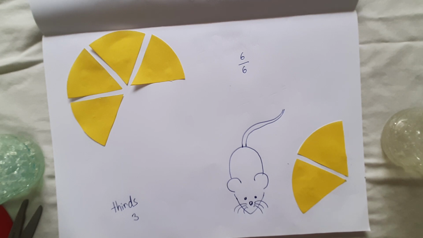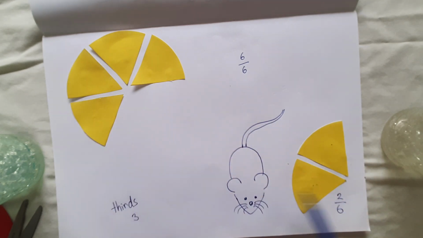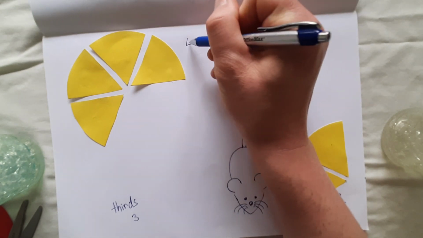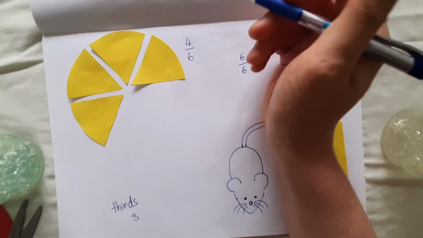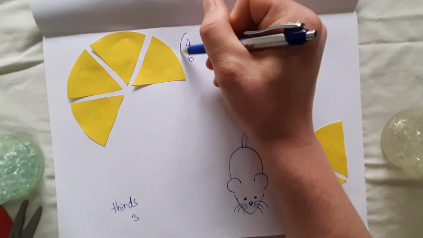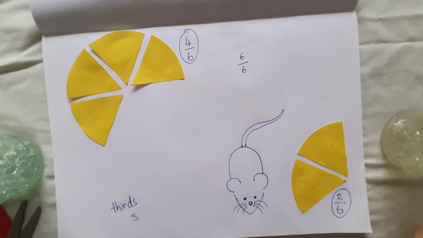What fraction of the cake did he take? He took 2 sixths. 1, 2. These are both called sixths because there were 6 pieces in the whole cake. And the baker said, oh my gosh, I have only got 4 sixths of my cake left. He was so upset. 4 sixths left for the baker, 2 sixths stolen by that cheeky mouse.